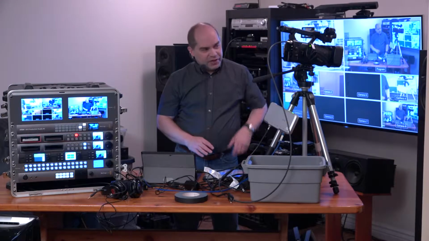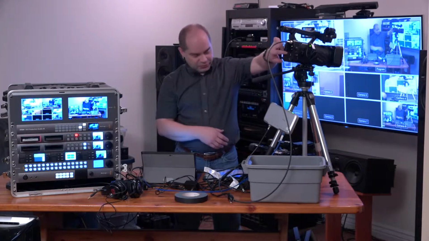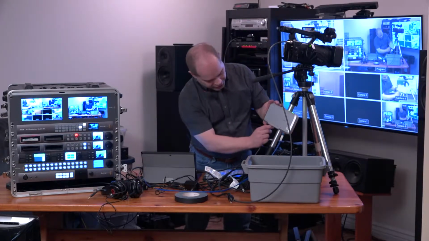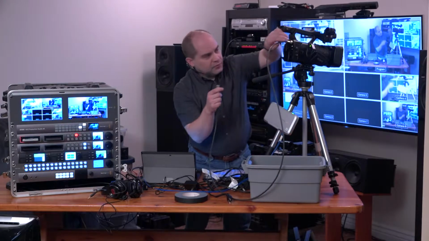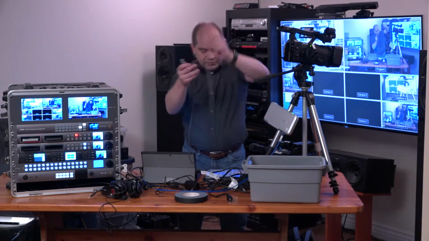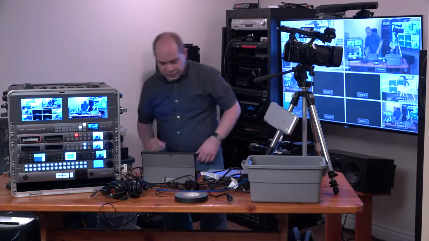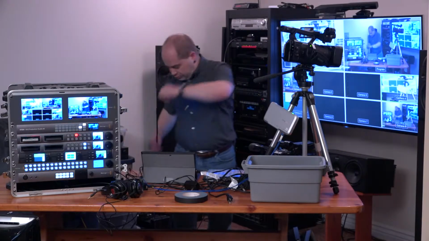The next connection we're going to be making is for the monitor. Before I get to that, I mentioned that the other cameras use HDMI, so I'll actually show you how that connection is done. So I'll remove the SDI cable here, and I'll grab the HDMI.